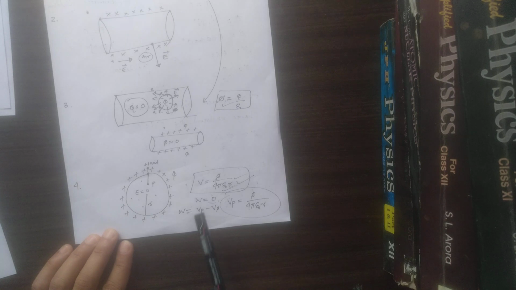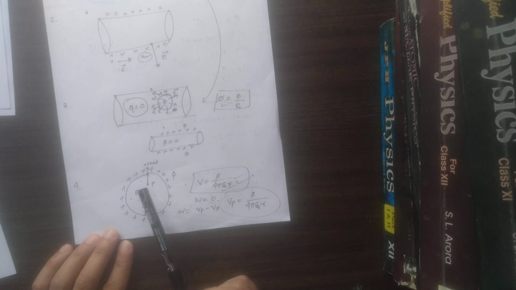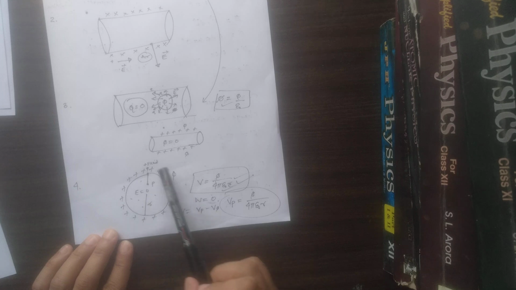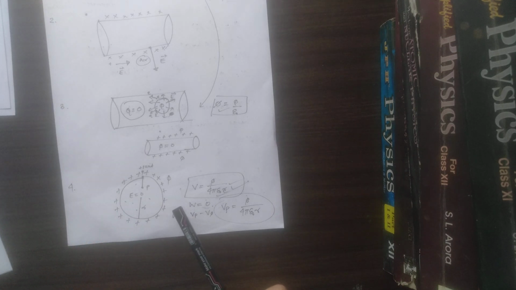That means your Vp should also be equal to Q divided by 4 pi epsilon naught r, because your work should be 0. That means at every point inside the conductor, your potential will be equal to the potential at the surface, because your work done should be 0 in bringing a unit positive charge from the surface to any point inside the conductor, because the field is 0 there. That means inside the conductor, the electrostatic potential matches that at the surface. So this is our fourth point.